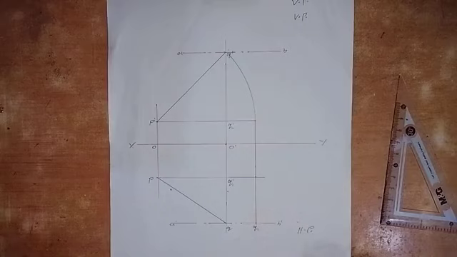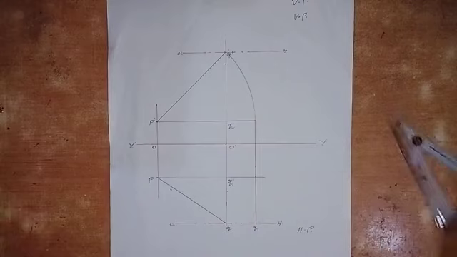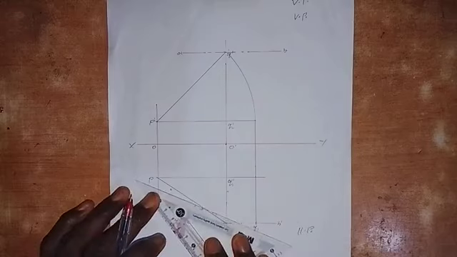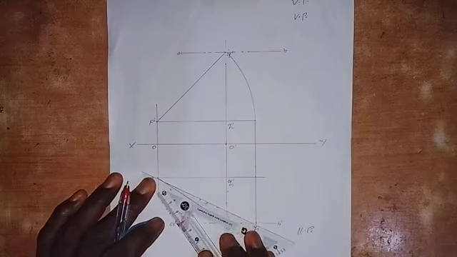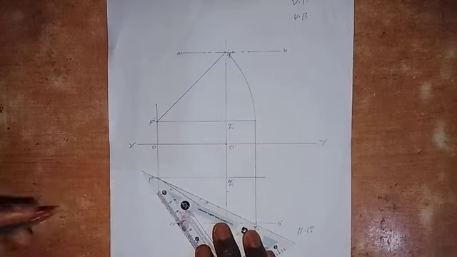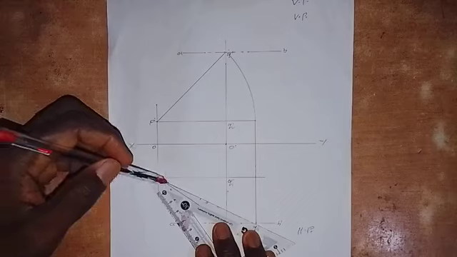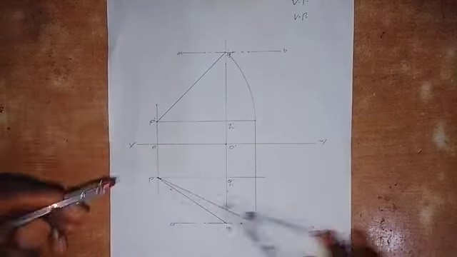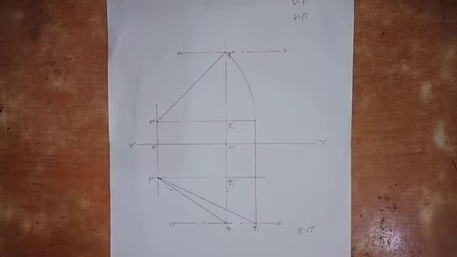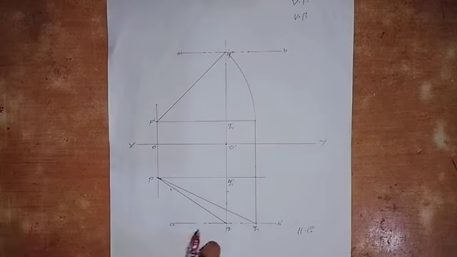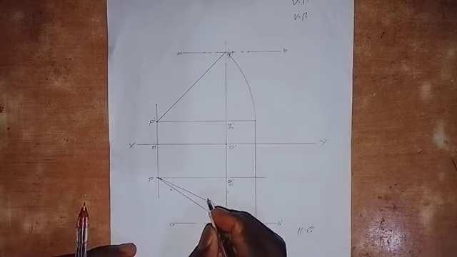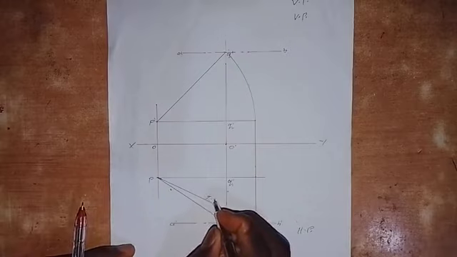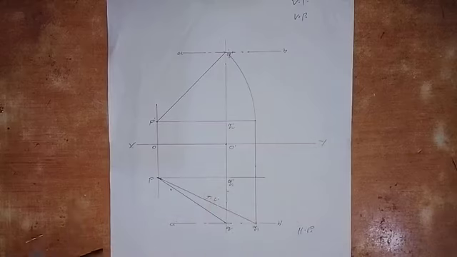So this is point Q1, and then we join point P and Q1 together like this. Here in the horizontal plane, we have this line to be the true length in the horizontal plane.